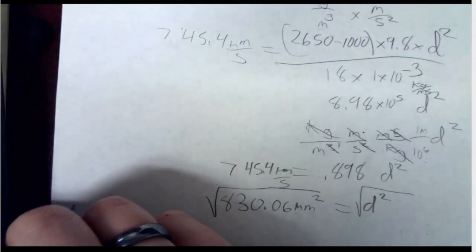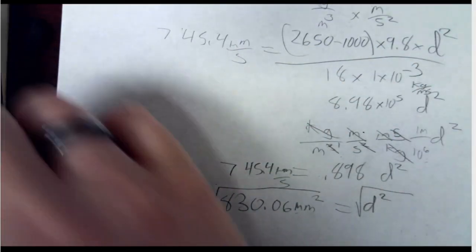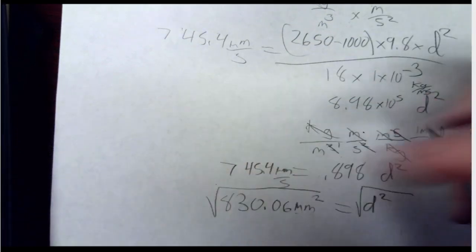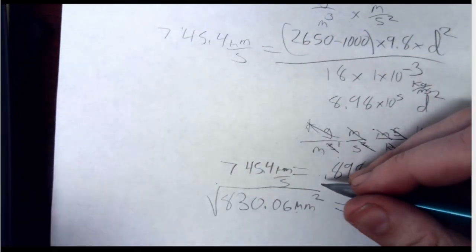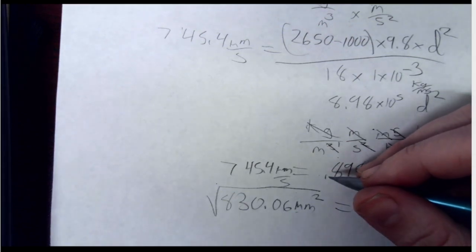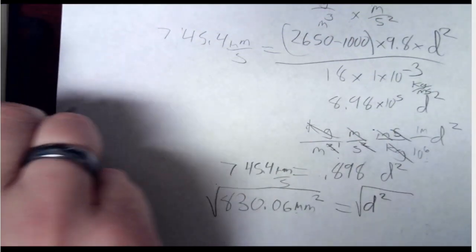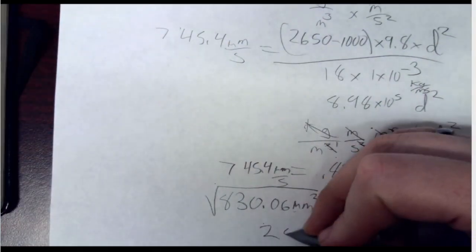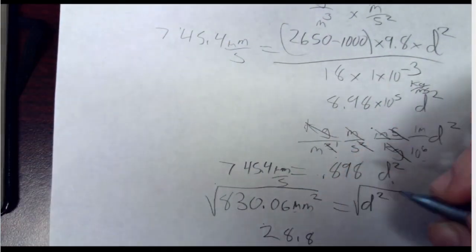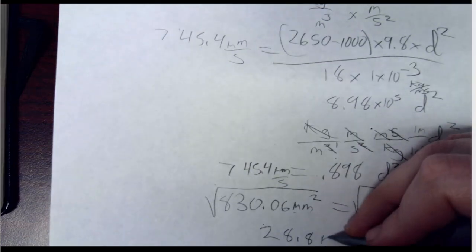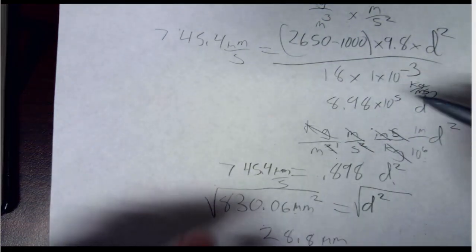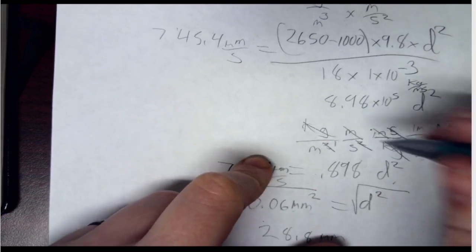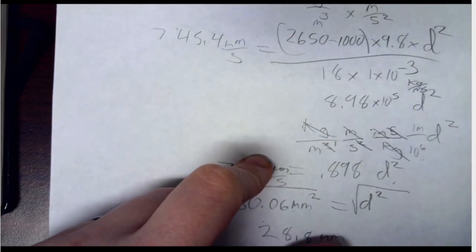So the particle diameter, when I take the square root of that, should be in micrometers. The particle size that can be separated by doing this should be something like 28.8 micrometers. The key here is to really watch your units.